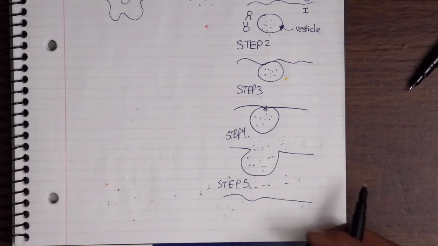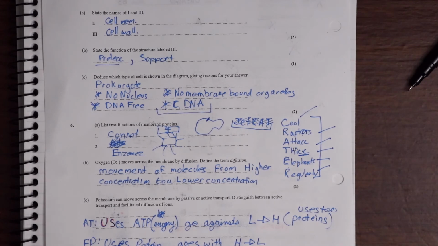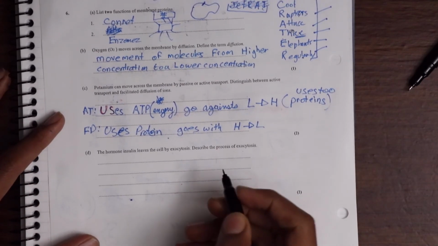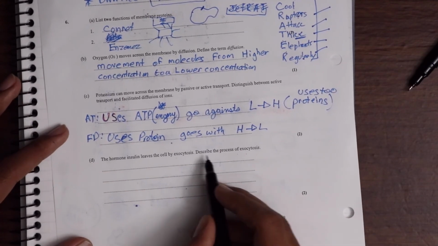Now that's what happens in question number 6. So I displayed it. That's exocytosis. Be sure you know that, because he's going to go over it. Describe the process. You can say, you can draw. It's saying describe, so you can't draw.